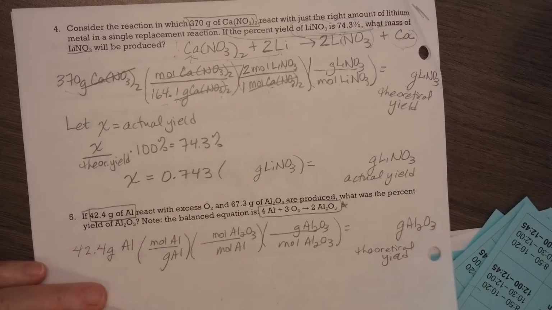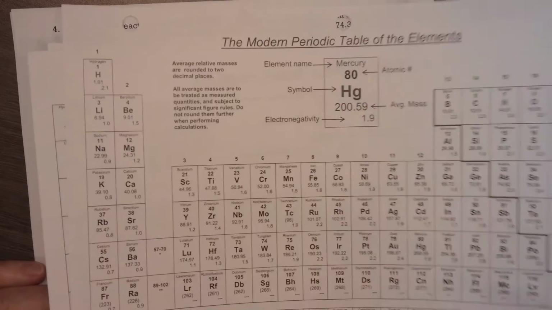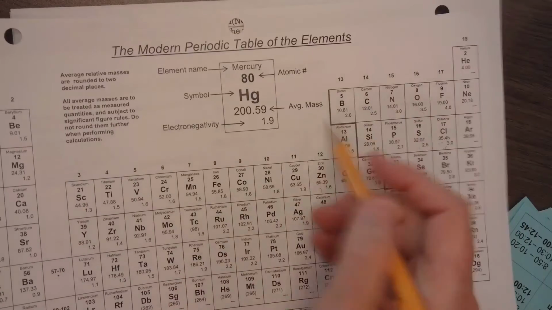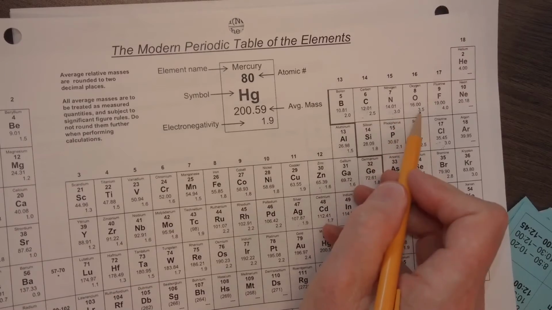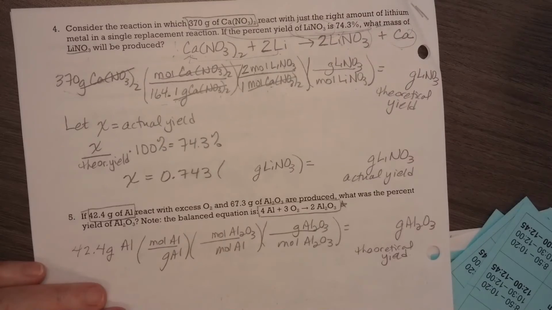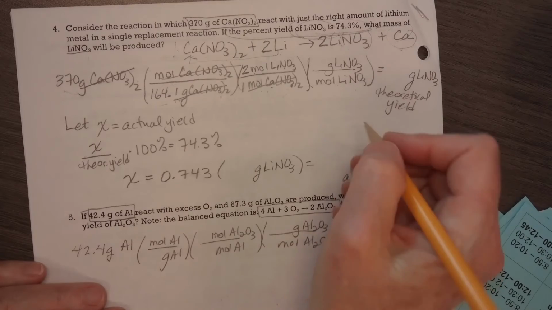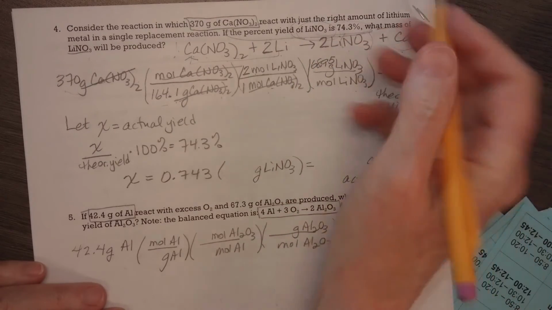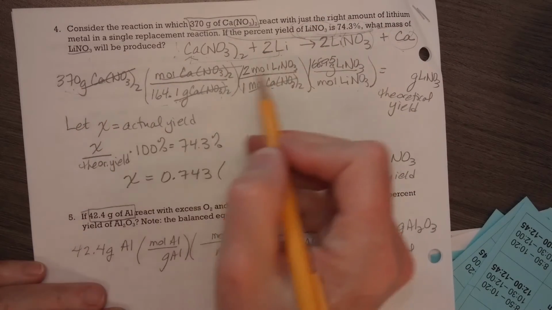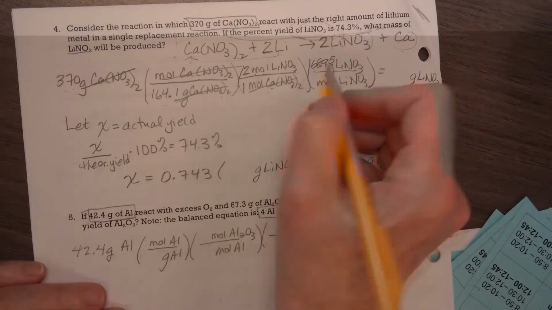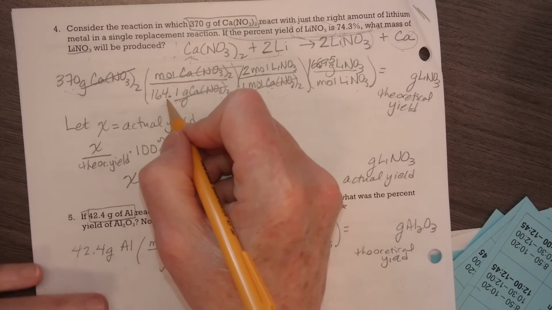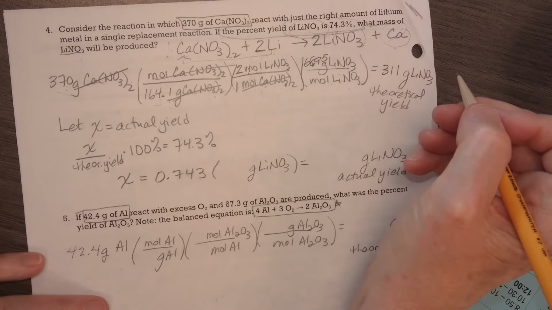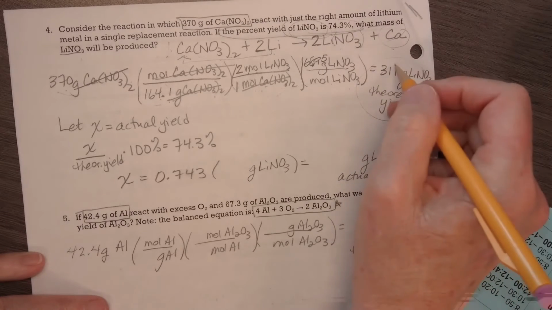Lithium nitrate, again, lithium is 1 plus, nitrate's 1 minus, that's why I knew it was a 1-to-1 ratio, 6.94 plus 1 nitrogen, which is 14.01, plus 3 oxygens, which are 16 each. When I do the math, I get 68.95 grams. So when I take 370 times 2 times 68.95 divided by 164.1, I get 311 grams of lithium nitrate. That is my theoretical yield.